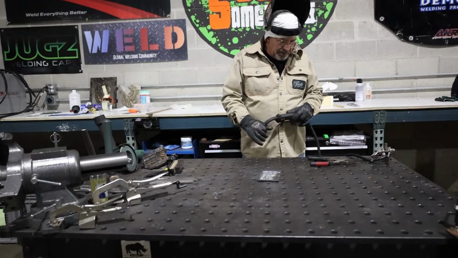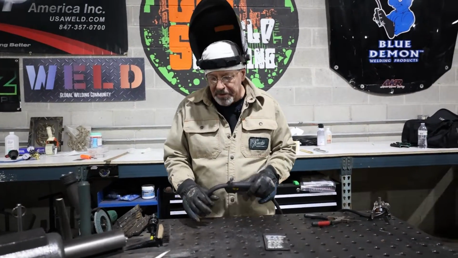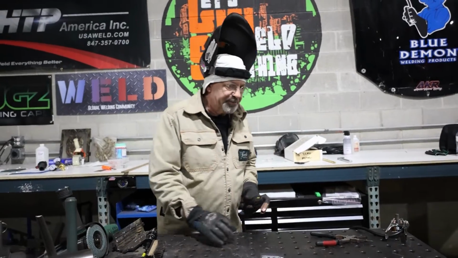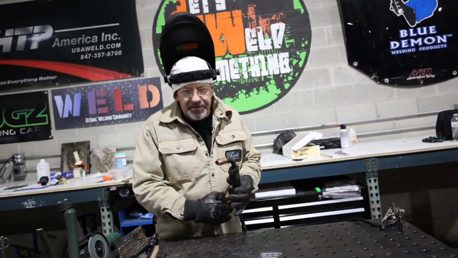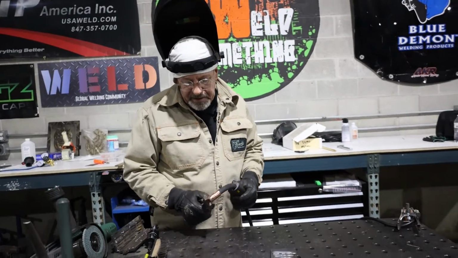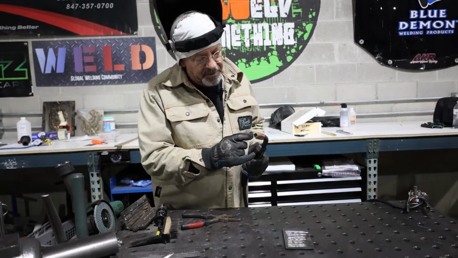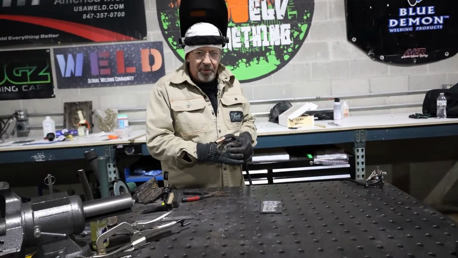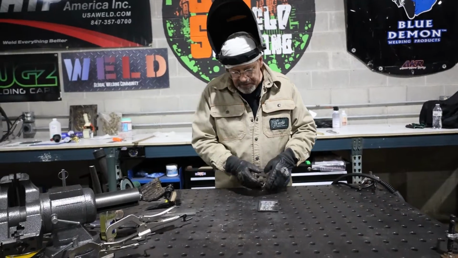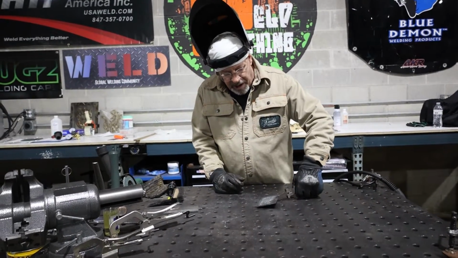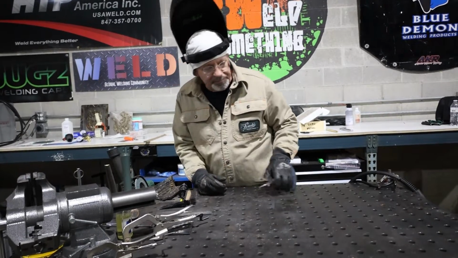And then I believe the last one is going to be the electrical stick out, or the contact tip to work distance, CTWD. It is defined as the amount of wire that is out from the contact tip to the weld pool or to the material. It's not where the nozzle is. Contact tip is wire past the contact tip out to the weld pool.